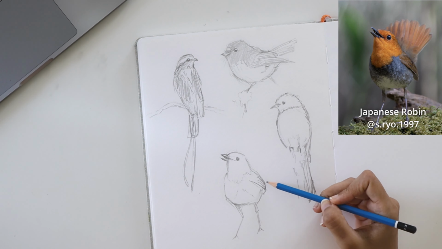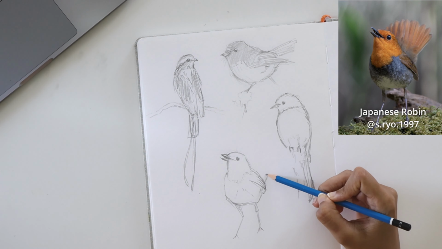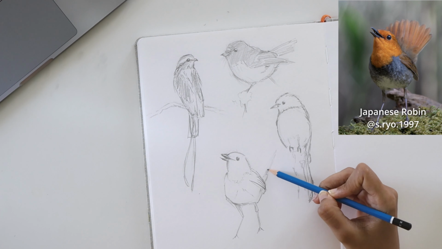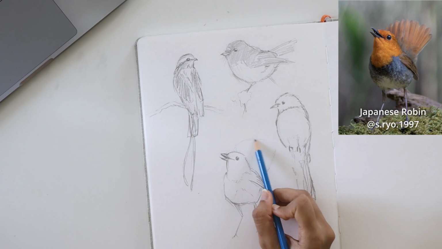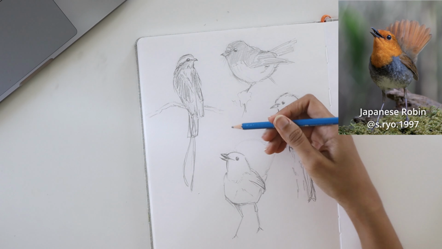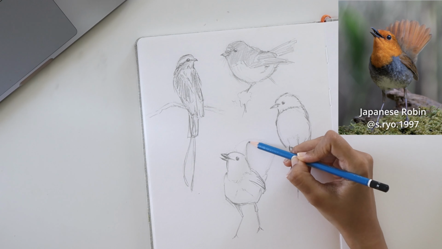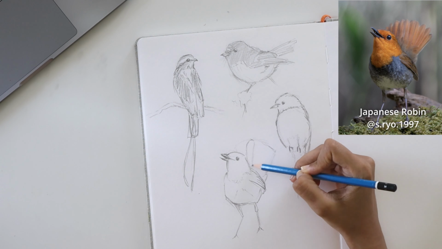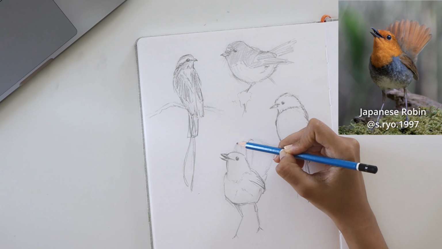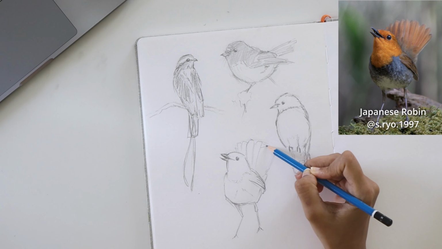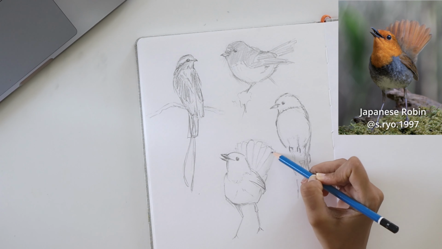You can expect the following in the class. Like I said, I have been sketching and painting birds for over 3 years, and gouache is my favorite medium to work with. So in this class, I'm going to be using gouache as my main medium, but of course you can follow along using any other medium that you like working with, like acrylic paints, for example.